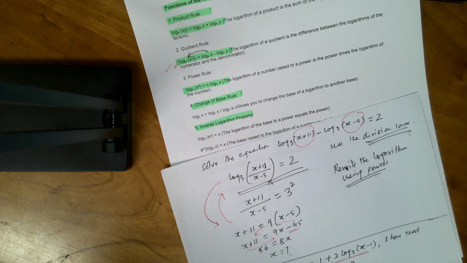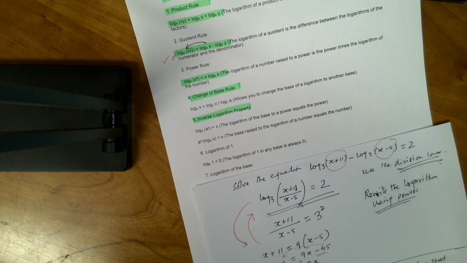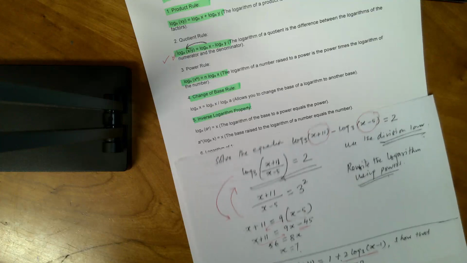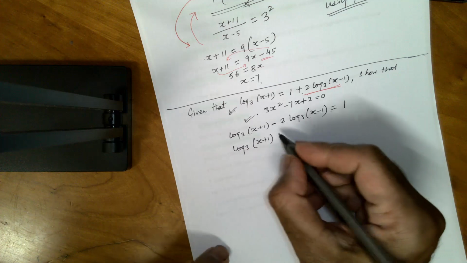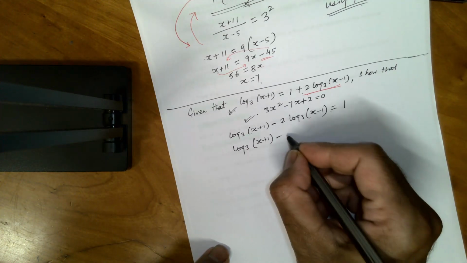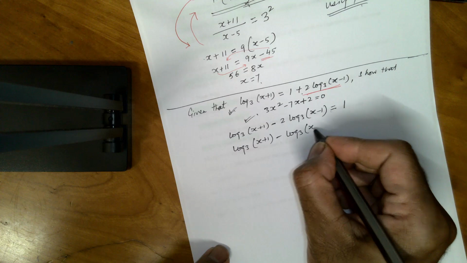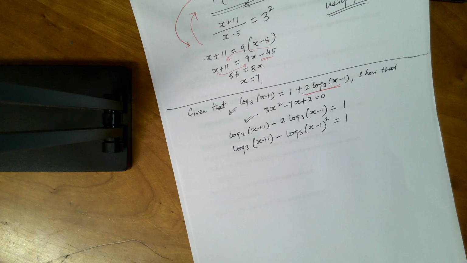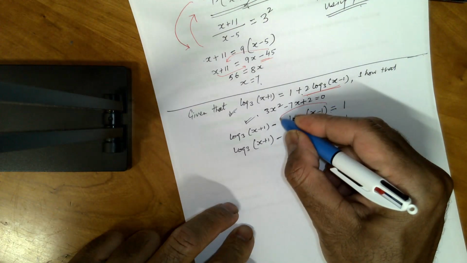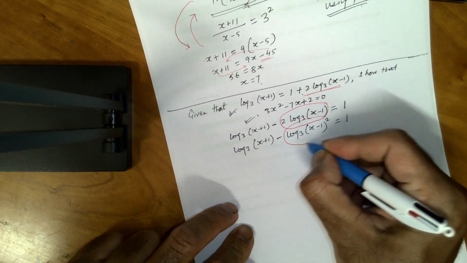So my next step, which I'm going to do in here, if I can show you. Okay, so let's write down first for you. Okay, so what I simply have done, this can be written as this.